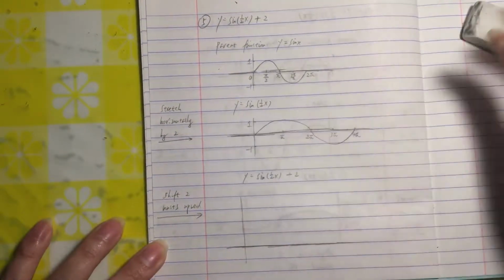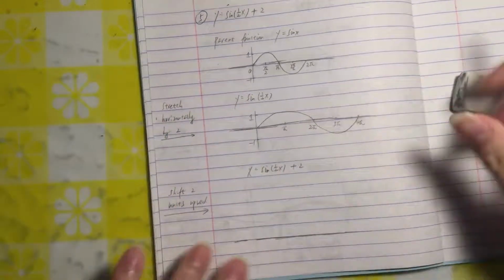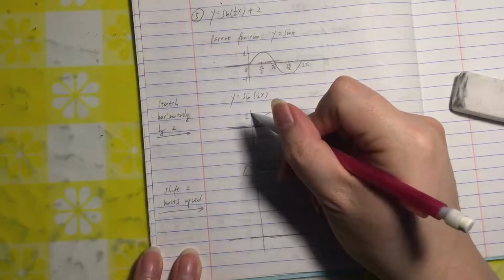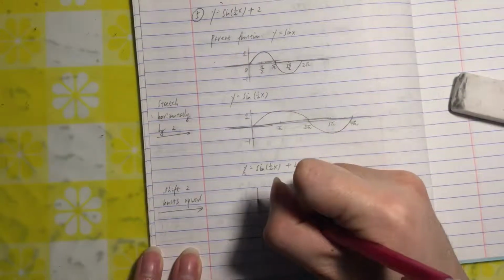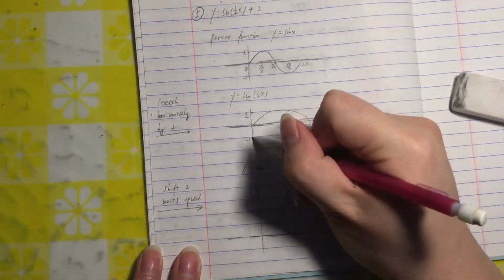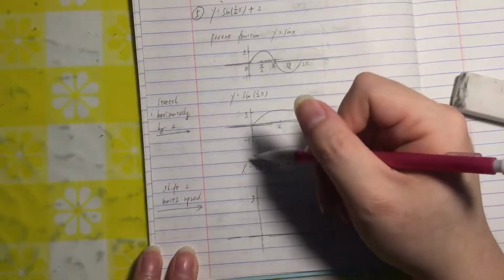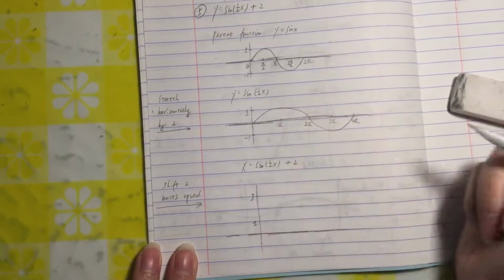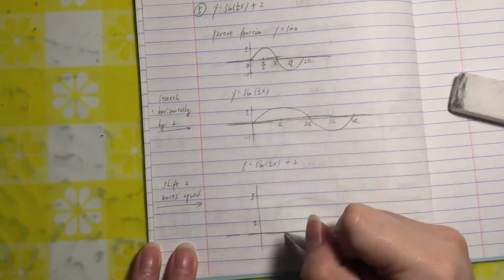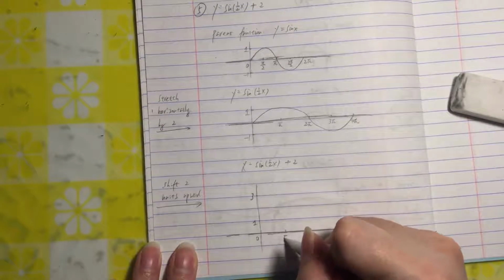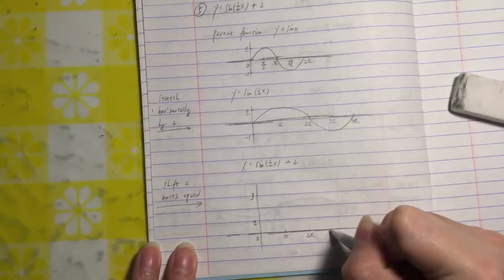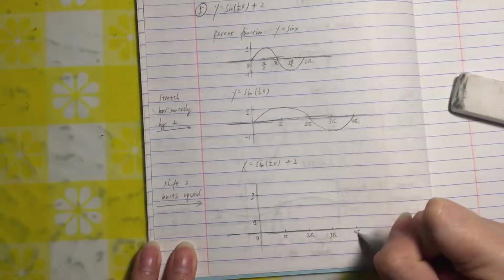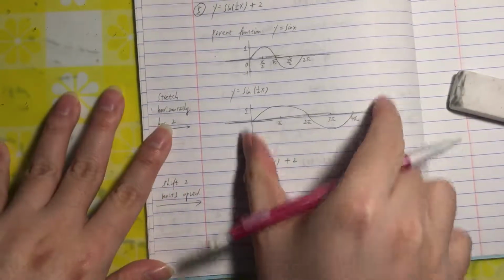The maximum of the graph is 1. If I shift up by 2 units, it becomes 3. The minimum is -1. If I shift it up by 2 units, it becomes 1. So that's the maximum, that's the minimum. 0, pi, 2 pi, 3 pi, 4 pi stay the same on the x-axis. The period stays the same. We shift the graph up by 2 units.